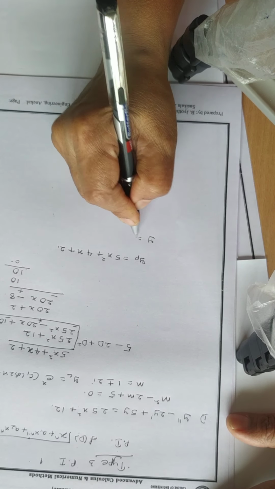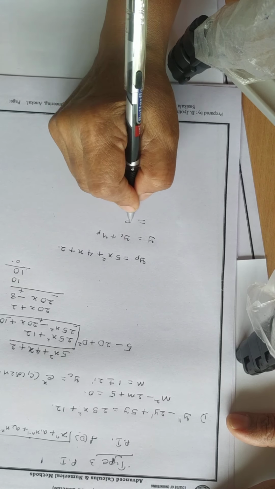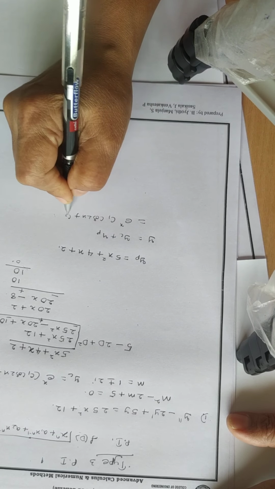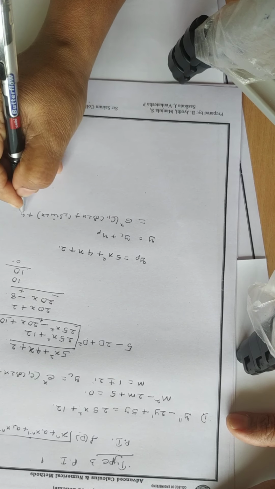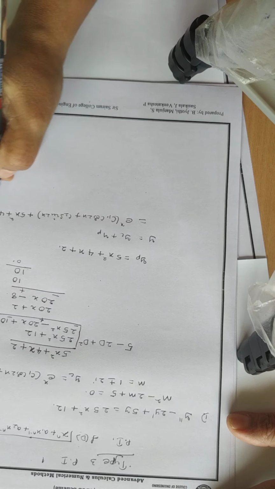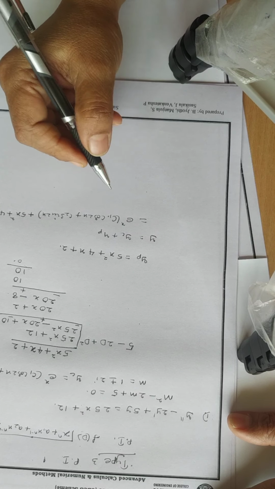So the solution consists of yc plus yp, that is yc is e to the power of x into c1 cos 2x plus c2 sin 2x plus 5x square plus 4x plus 2. This completes the solution. Similarly, let us do another problem.